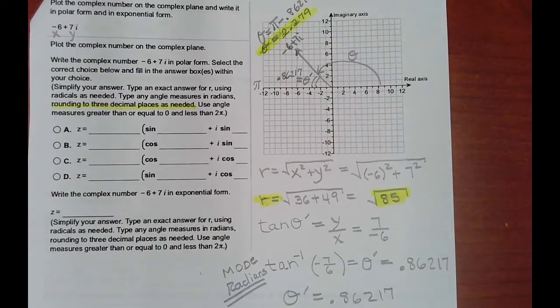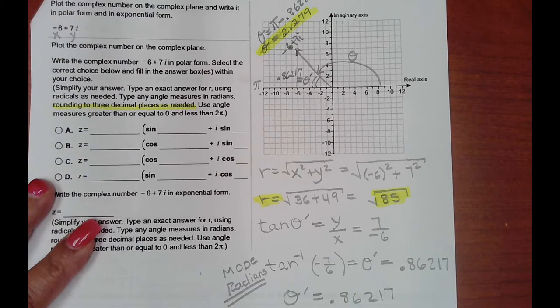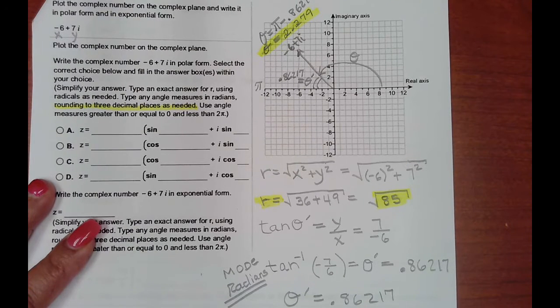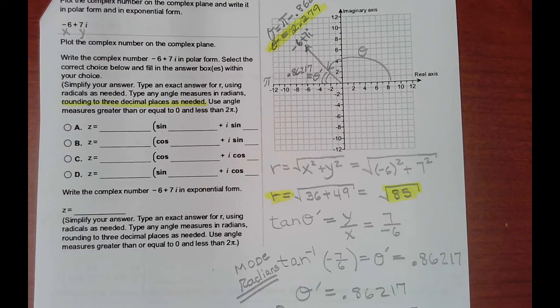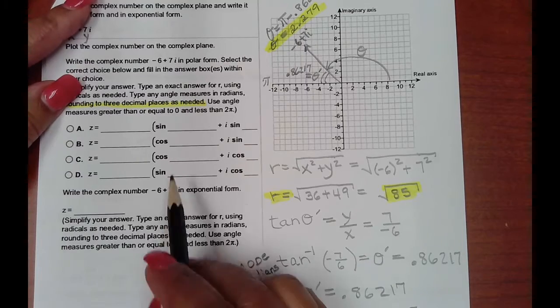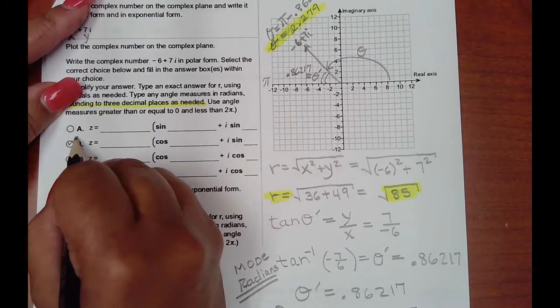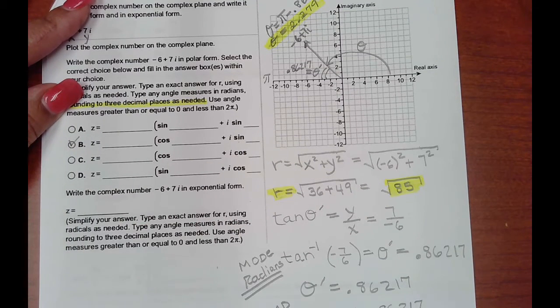We've done that in other sections too. Sometimes we're not working with angles that have to do with special right triangles, but we're working with other types of decimals. So the actual theta was 1 pi minus 0.86217. Okay, so when you go to bring this over here to the final answer, we're just going to look for the one that's in the right form. Cosine in the front, I times sine in the back. That would be this one. Cosine, I times sine.